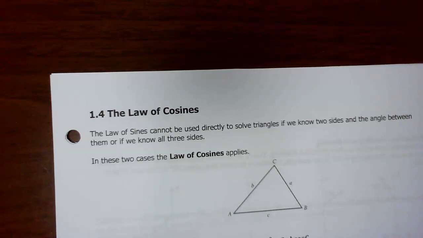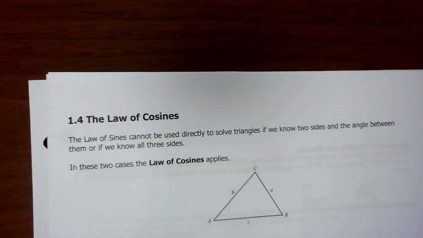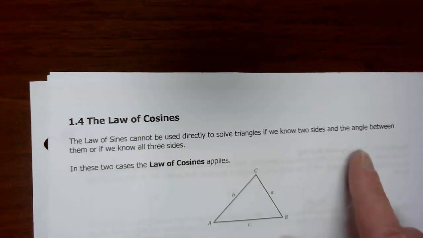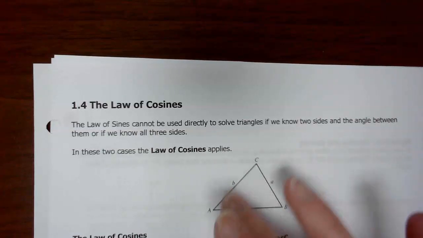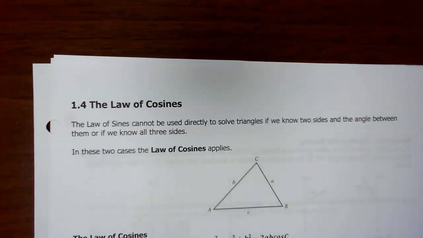So we've learned about Law of Sines, which is really easy. You just have a fraction equals another fraction and cross multiply. But there's certain situations where you can't do it, because you have to have at least one side and the angle across from it. So if we only know two sides and the angle between, like if we just knew c and b and angle A, we couldn't do it. Also, if we just knew side lengths, we couldn't do it.